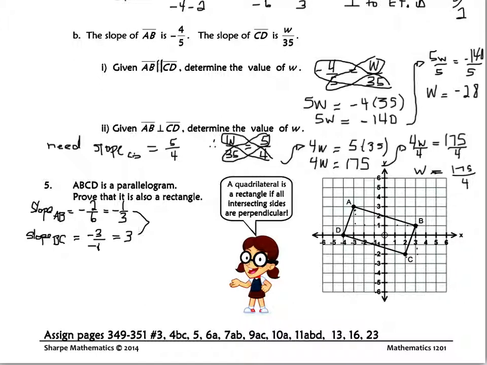So right away we can say that AB is perpendicular to BC, since the slopes are negative or opposite reciprocals. So that means there's a right angle at B.